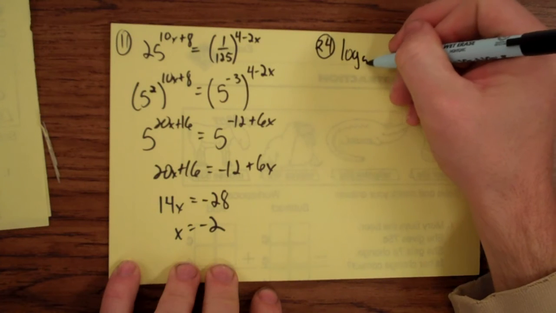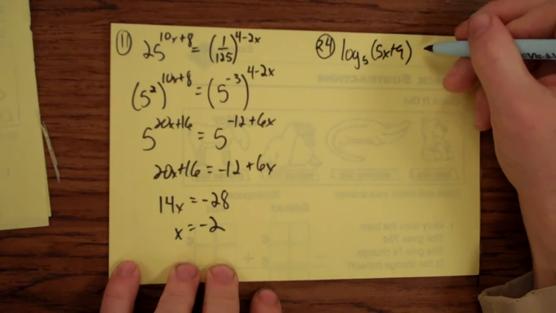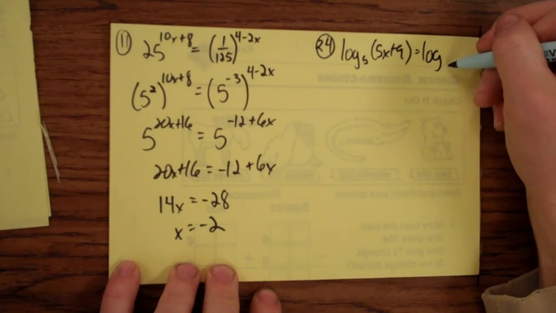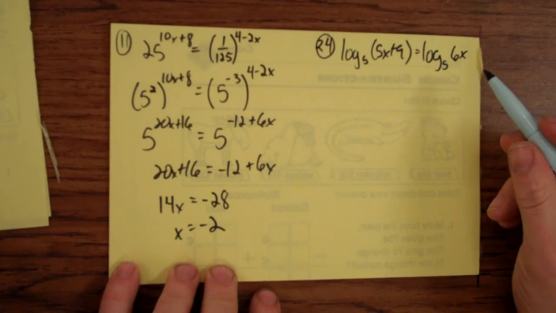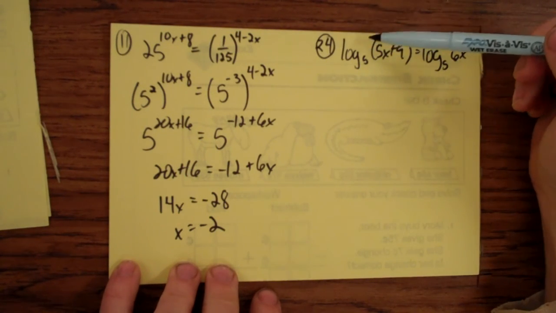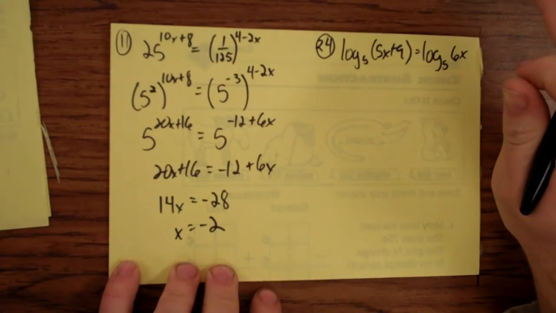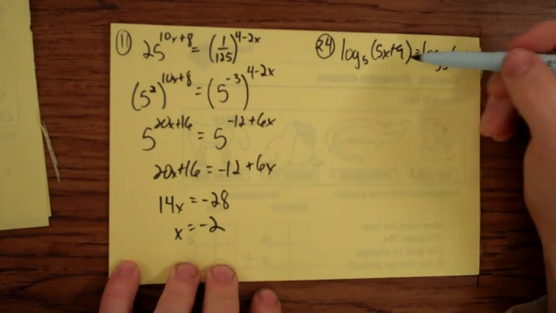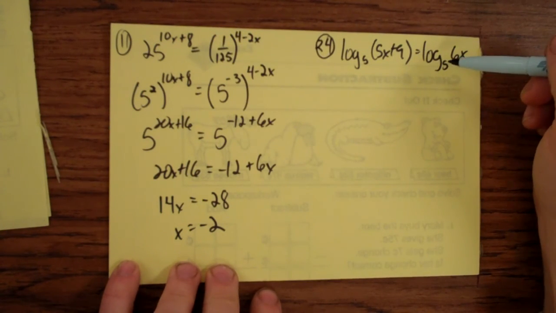Log base 5 of 5x plus 9 equals log base 5 of 6x. And remember from the previous video, the moral of the story of these kinds is, first of all, we got a log of something equals a log of something. Nothing else, that's it. And they have the same base. Not only are they both logs, they're log base 5, both of them.